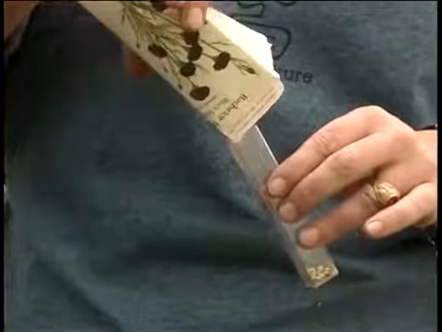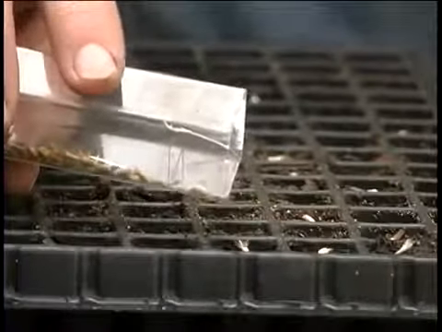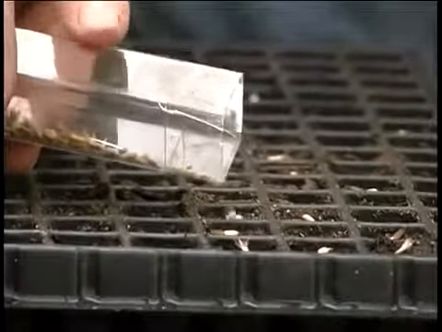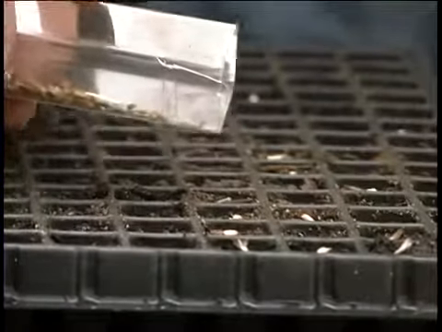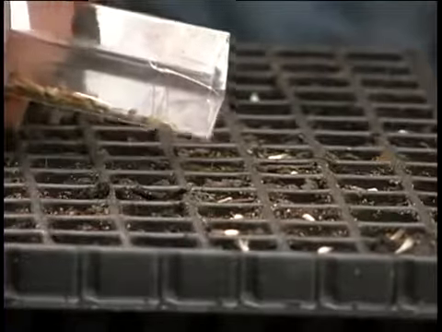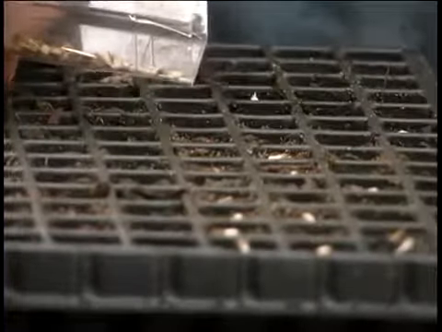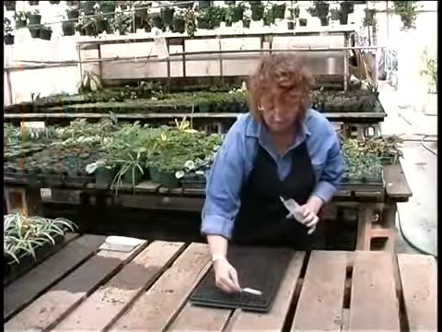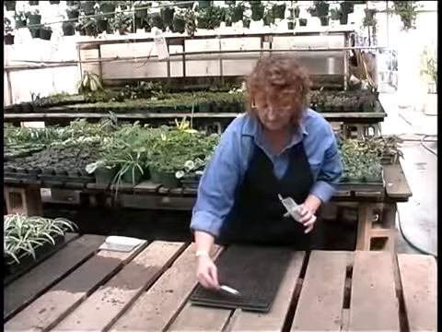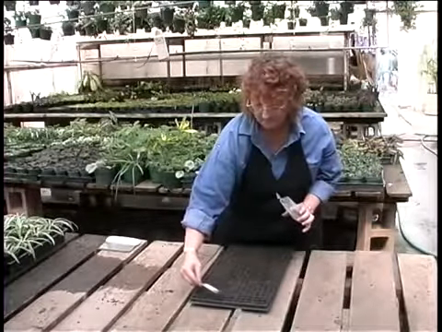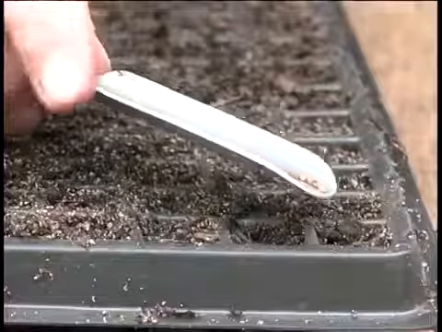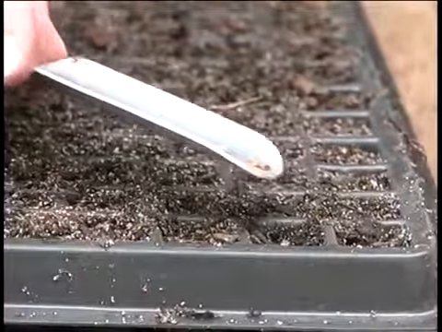This toothbrush box works well as a sewing tool because the seeds will line up in the corner of the box and drop out one by one. Hold the box at a slight angle and use a gentle tapping motion to release the seeds from the box. A similar tool can be made out of a finger brace, which can be purchased from a drugstore.